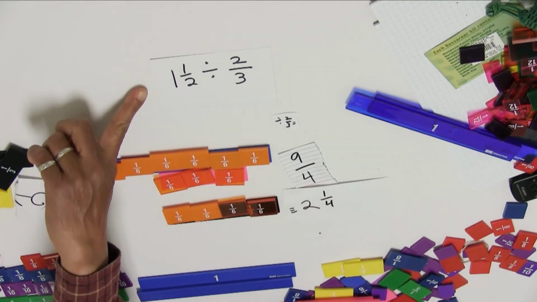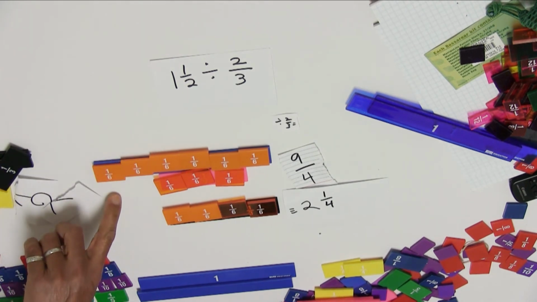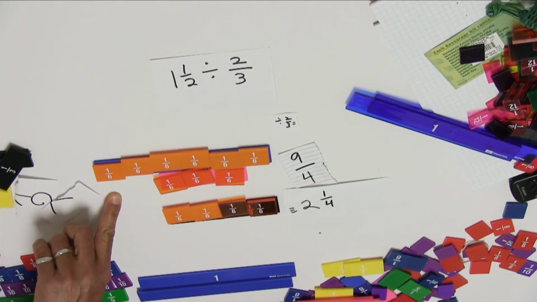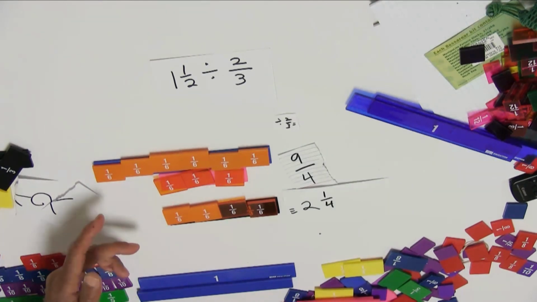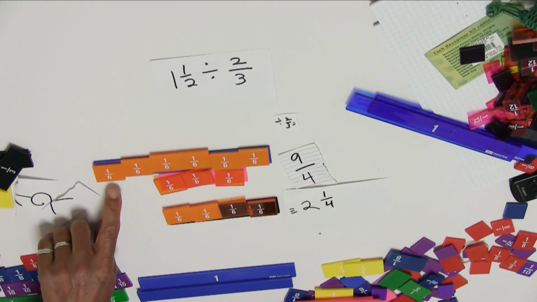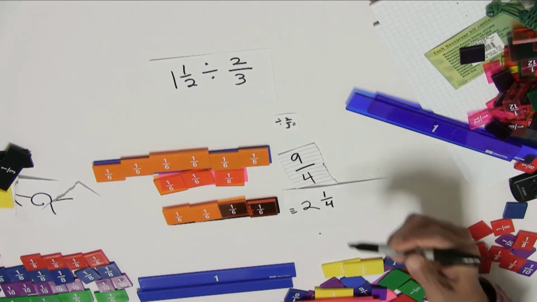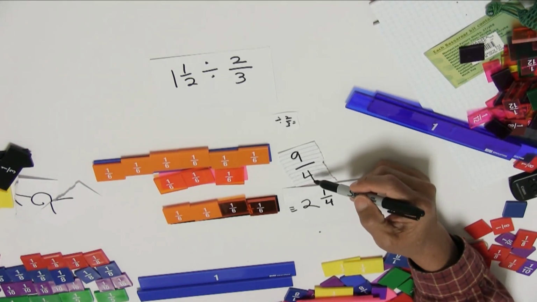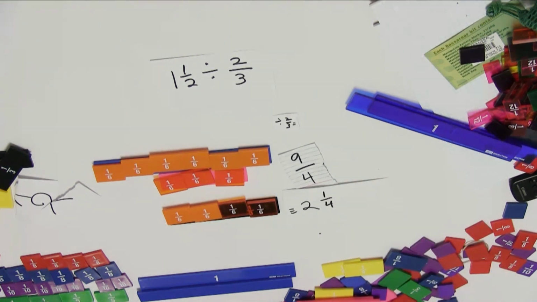So 1 1/2 divided by 2/3 using comparison division. I have 1 1/2 here compared to 2/3. I can't compare them the way they are because I can only compare like units. So I turn everything into 6s. So I end up with 9 6s here to 4 6s here. So the ratio is 9 to 4. 9 to 4 is equivalent to 2 and 1/4. And there's my answer.